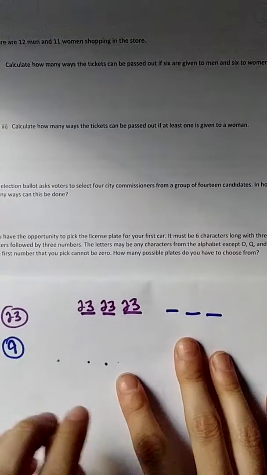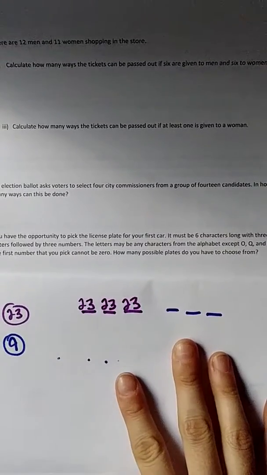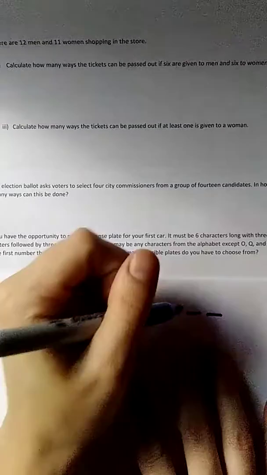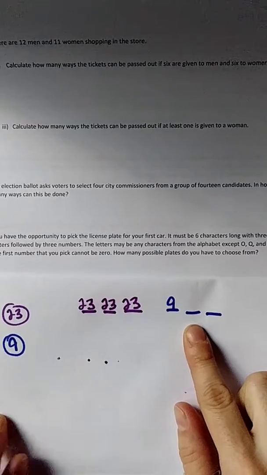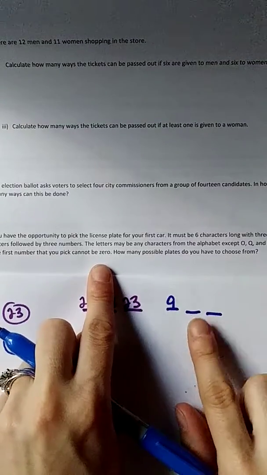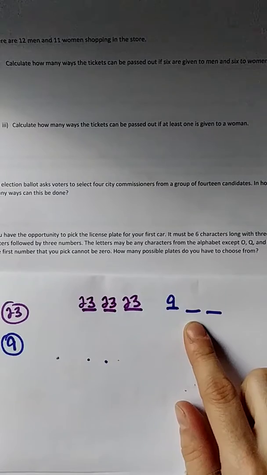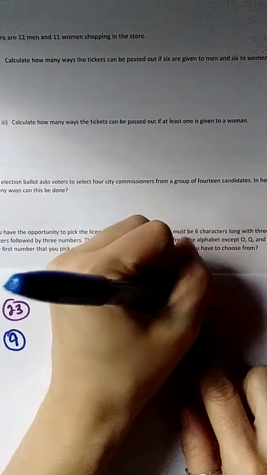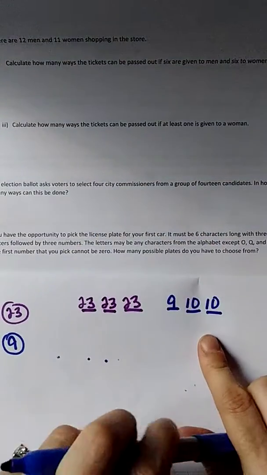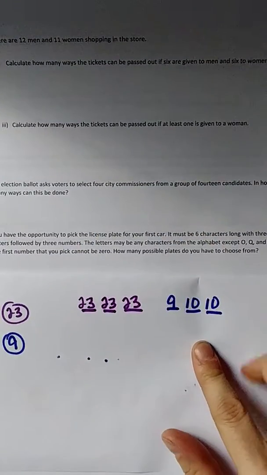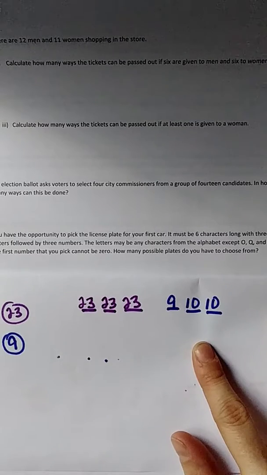Now for the numbers, I just said that I can't pick the number 0 for my first digit here, so I know I only have 9 options for my first number. But for my second number, there are no restrictions. It just says that the first one can't be 0, but my second number could be anything from 1 through 9 and including 0. So I actually have 10 options for my second number, and I have 10 options for my third number because there's nothing restricting that one either. So in this case, I have 23 options for each of my first letters, and I have 9 options for my first number, and 10 for my second number, and 10 for my third number.